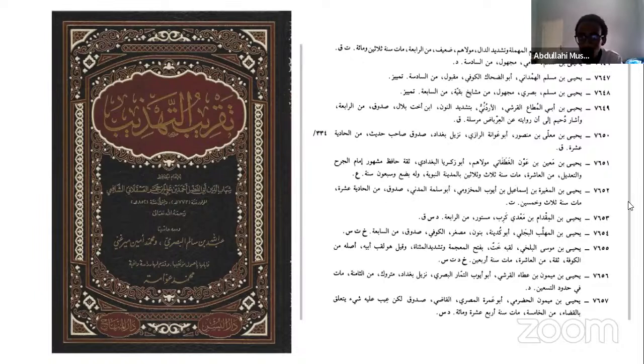Then it continues. So this is an example of checking information about a narrator. If you want to know where they were born, when they passed away, their names, any of their kunyas, and how they were described in terms of their integrity and their accuracy.